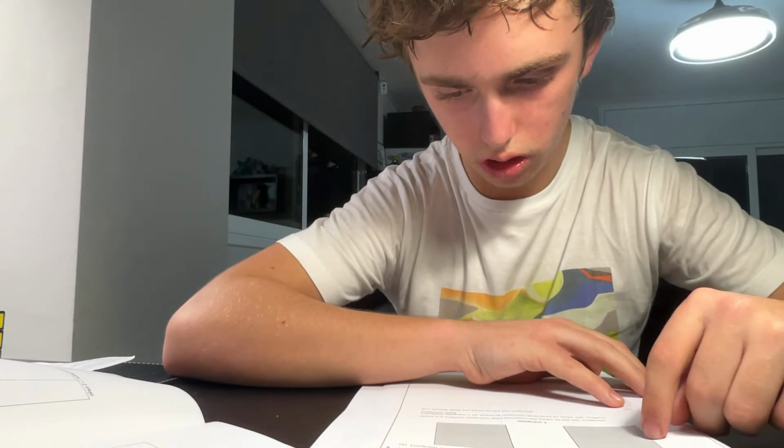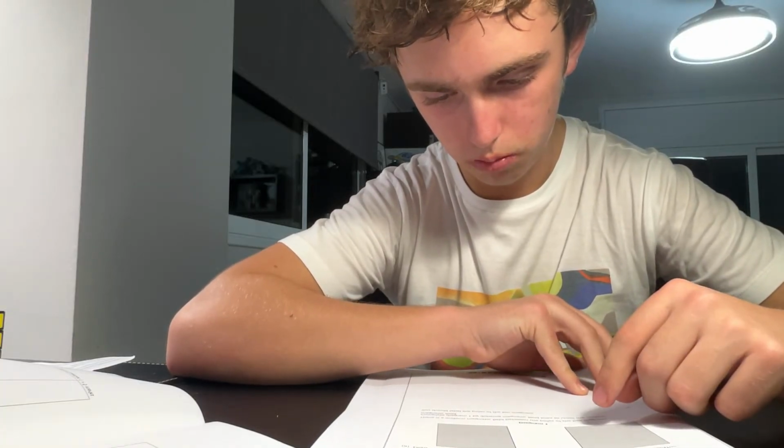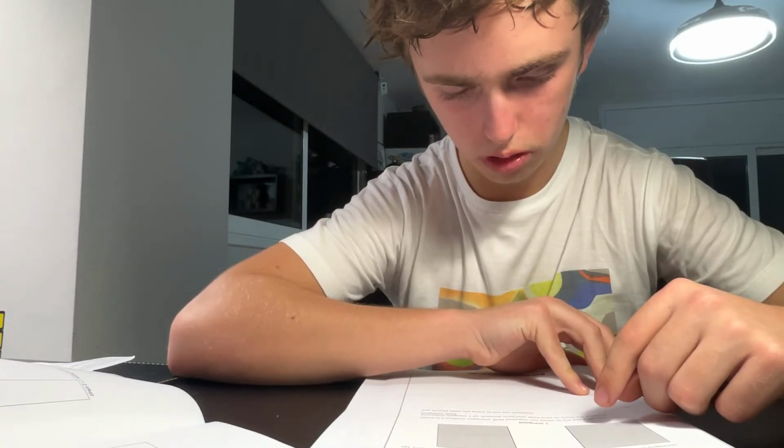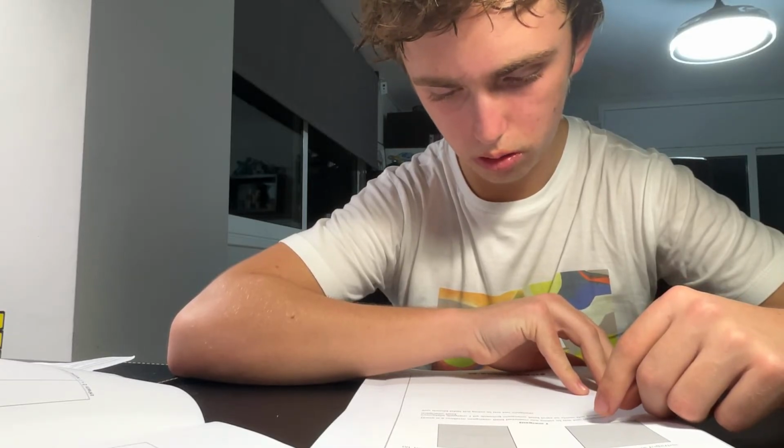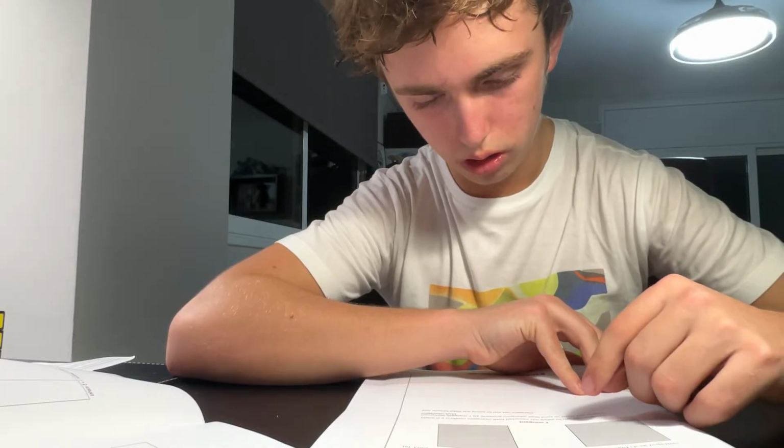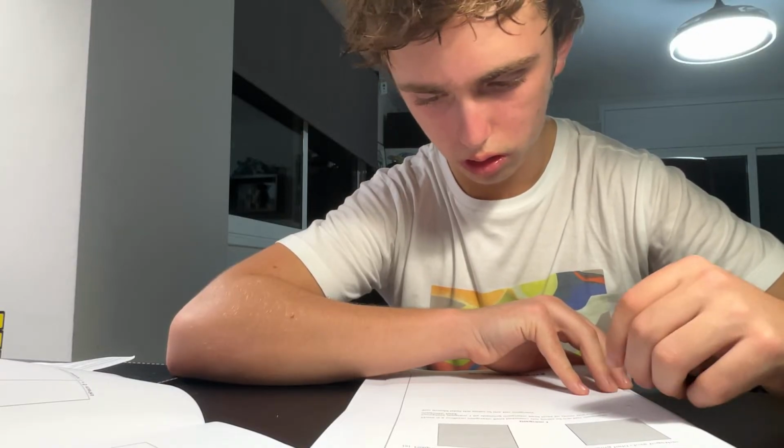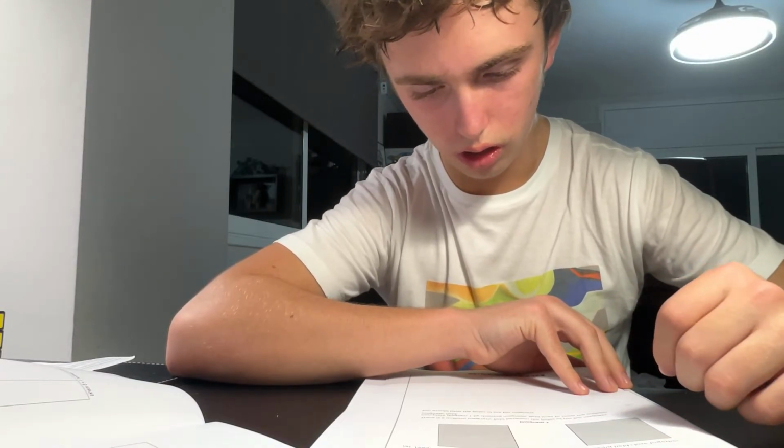Diagram 1 shows the poles of two strong bar magnets being held close together. There is a uniform magnetic field between the poles of the bar magnets. Complete the diagram by drawing magnetic field lines to show that. Right.